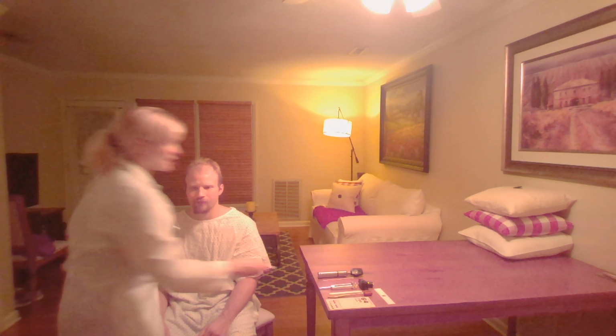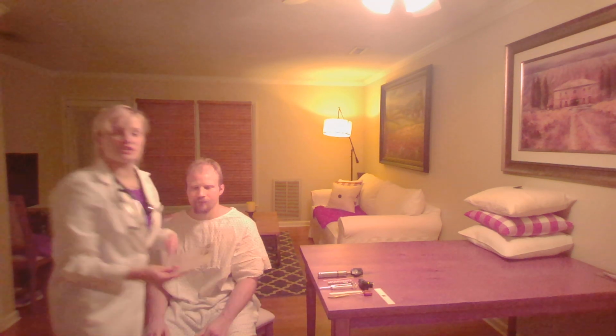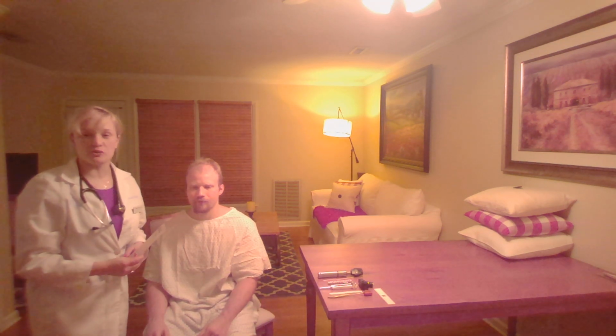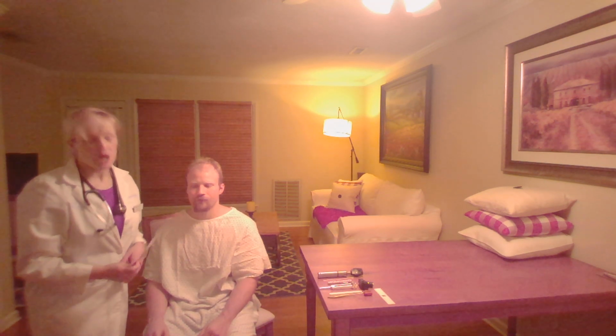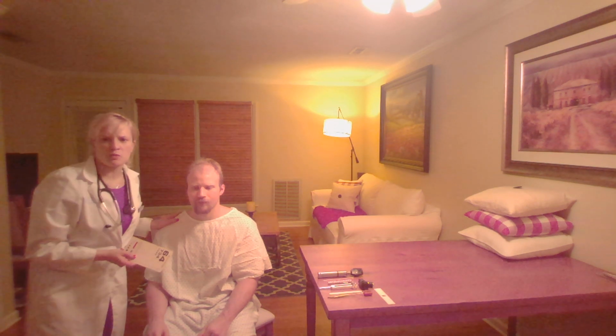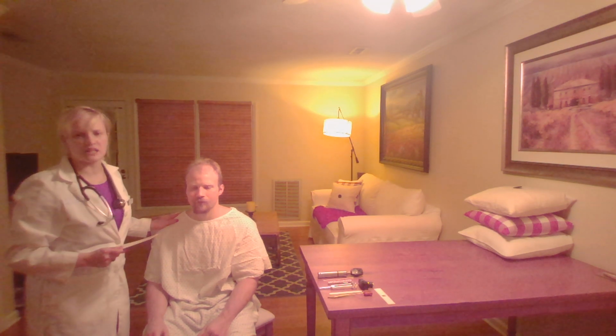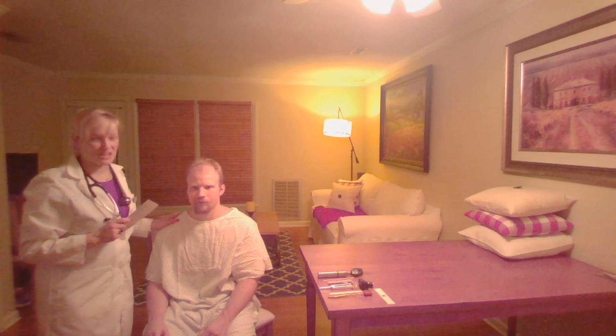Good, very good. And that was nice and normal here. Now I'm going to go ahead and do the Snellen chart. This is assessing for visual acuity. This is cranial nerve number 2. It's very important as well to ask the patient if he wears any lenses, any glasses, or any contact lenses. This will be important for documentation purposes.